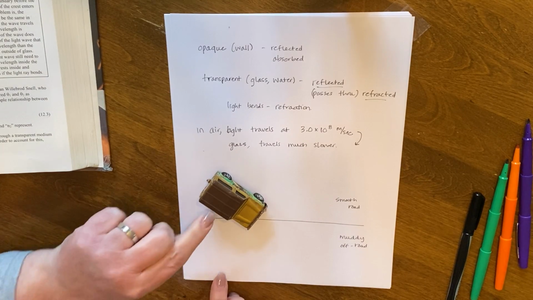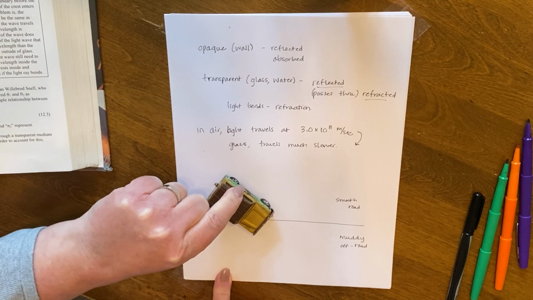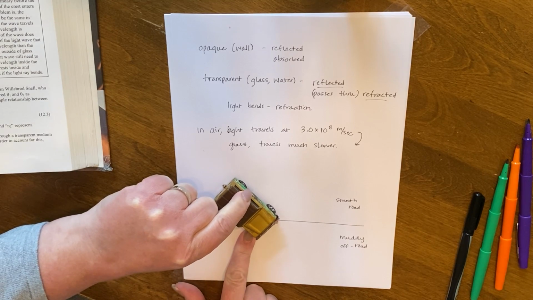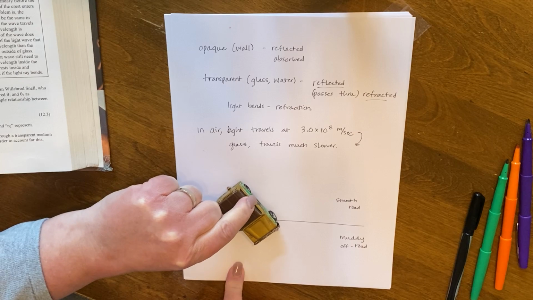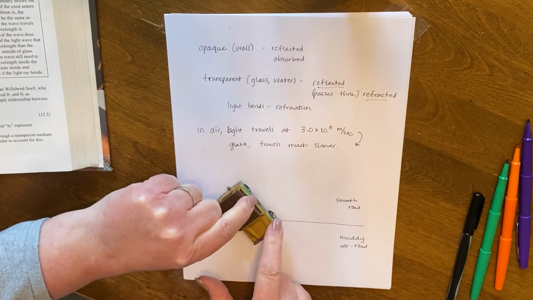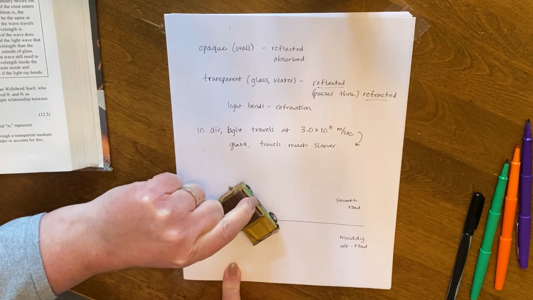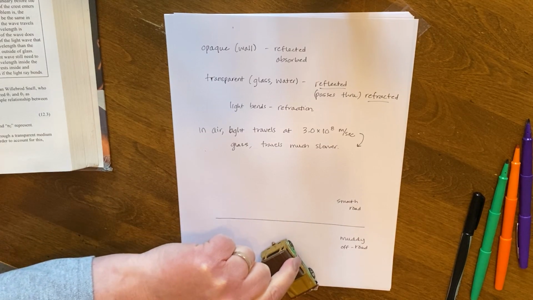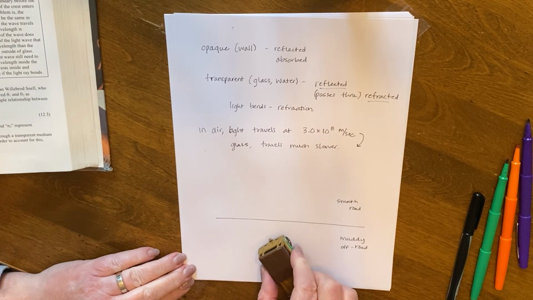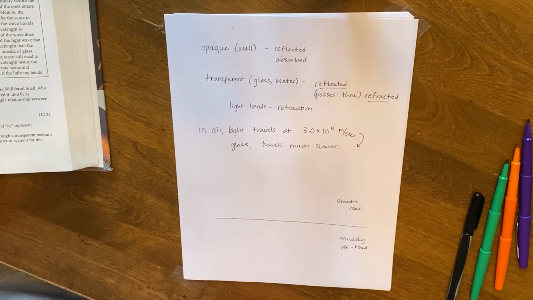Hopefully you can see that okay on the video, what's happening without my hand in the way. This first tire encounters the mud. It suddenly is moving slower than the other 3, so the other 3 are going to pull it down a little bit, change the angle. Okay.